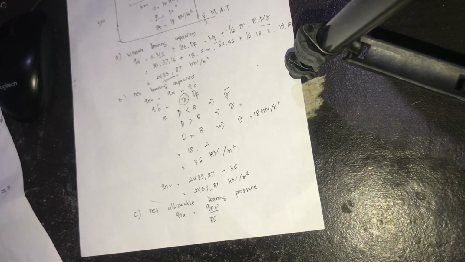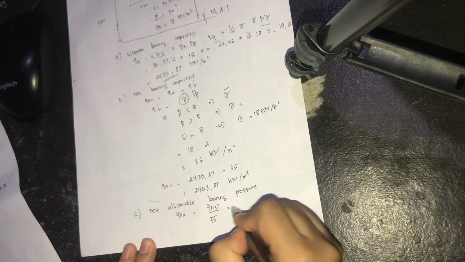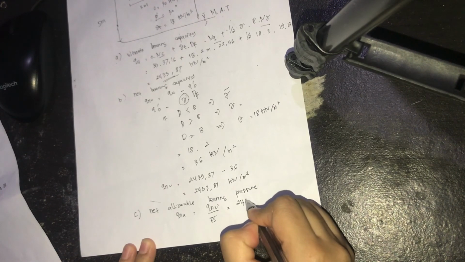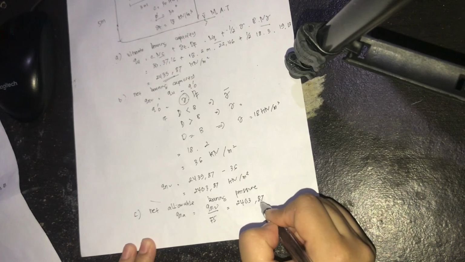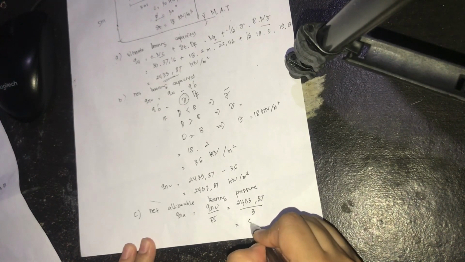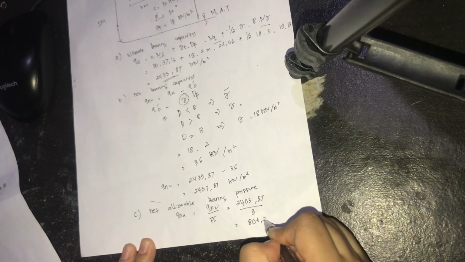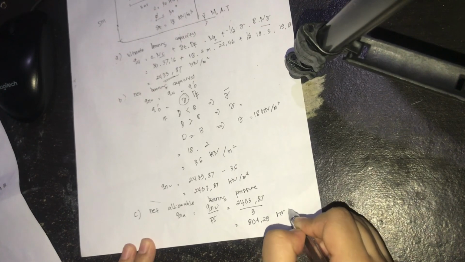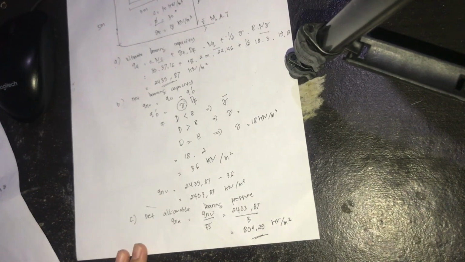As I told before, in the question, it said that the safety factor is equal to 3. So here, the net bearing capacity is 2403.87 divided by 3, which is equal to 801.29 kilonewton per meter square. So this is the net allowable bearing pressure.